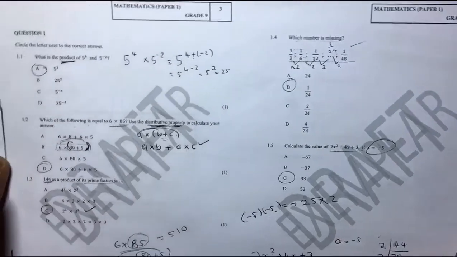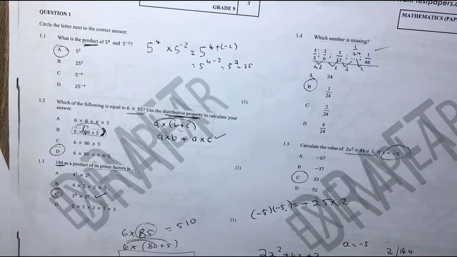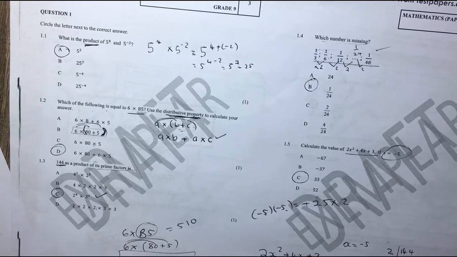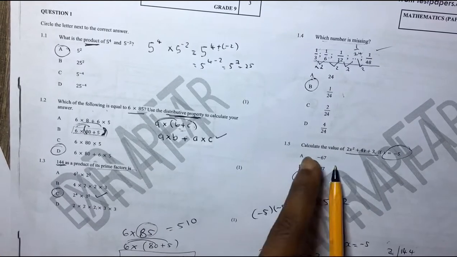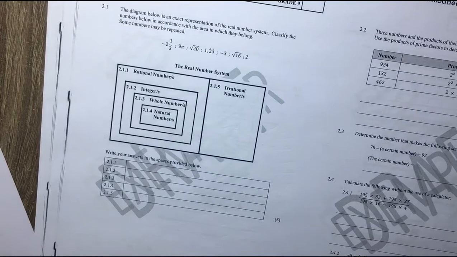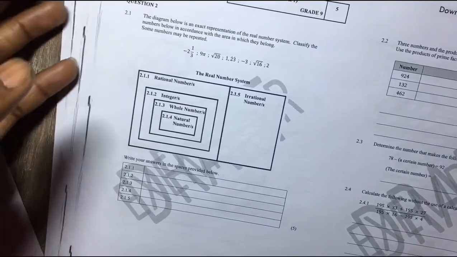So here we have properties of numbers, what do they call it? Properties. We revised prime factors. Can you see? We revised patterns. We revised algebraic expressions. In just one question, question one, we were able to revise so many topics. Okay, let's go to question 2 quickly. Let's not waste time.